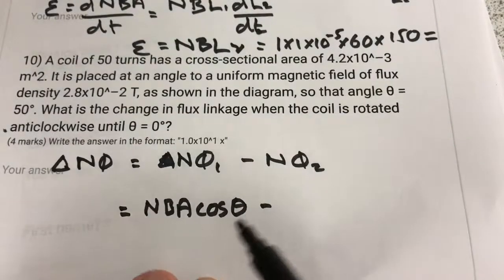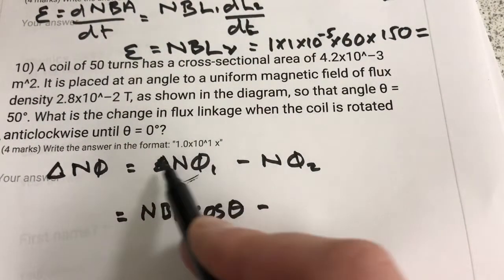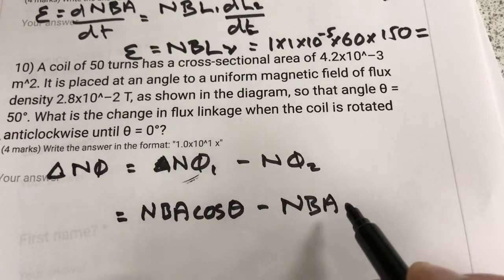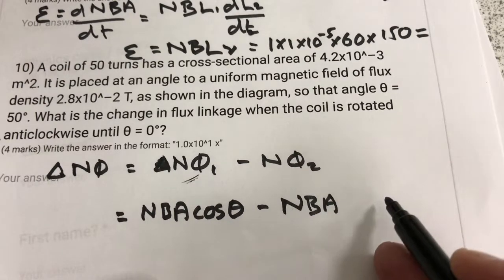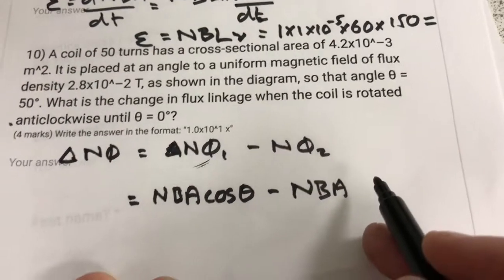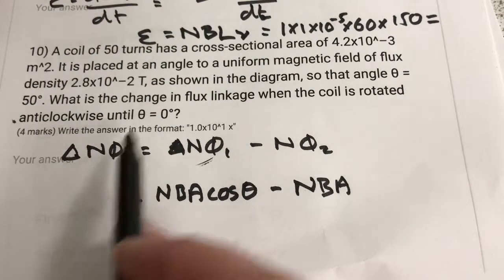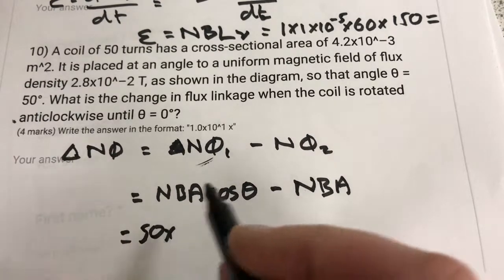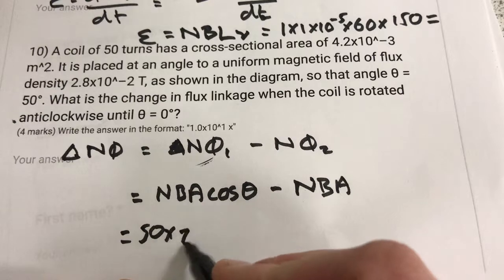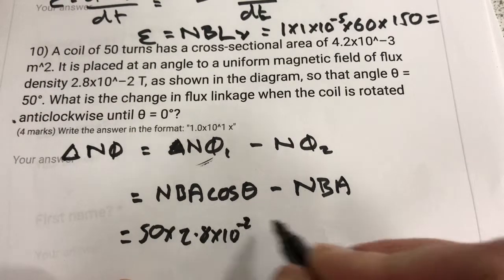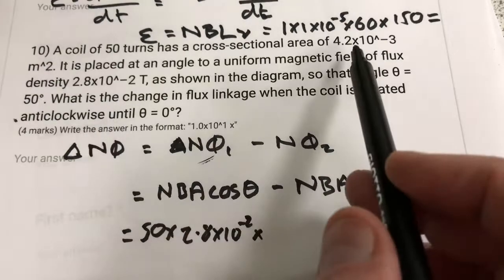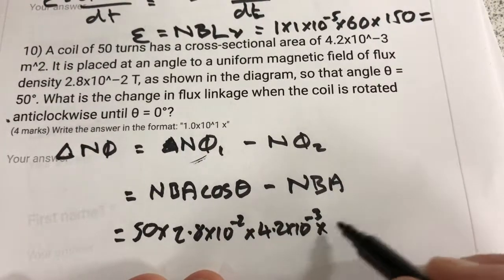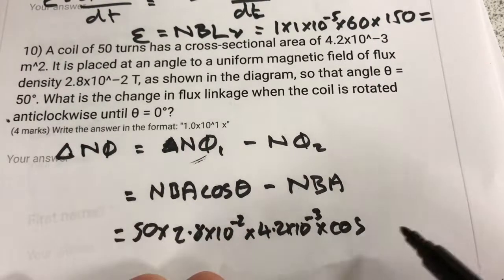Right. So that's going to be NBA cos theta, the initial flux linkage, subtract NBA, the final flux linkage. You could include cos of 0 if you like, but cos of 0 is just 1. So the change in flux linkage between those two stories is going to be 50 turns times magnetic flux density 2.8 times 10 to the minus 2 times the cross-sectional area, which is 4.2 times 10 to the minus 3 times cos of 50 degrees.